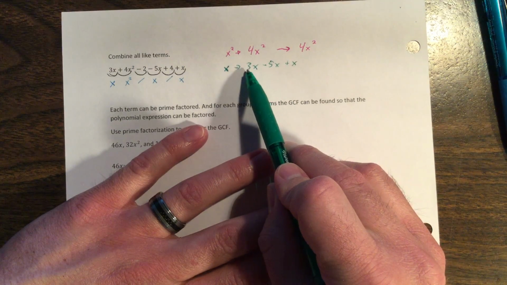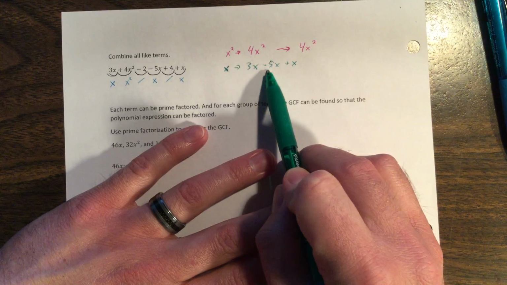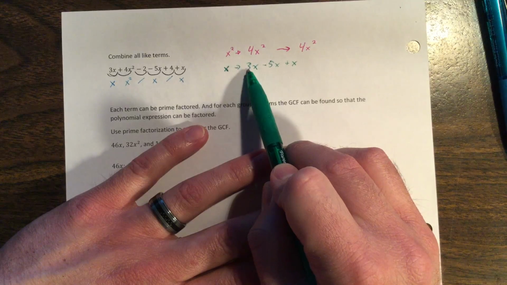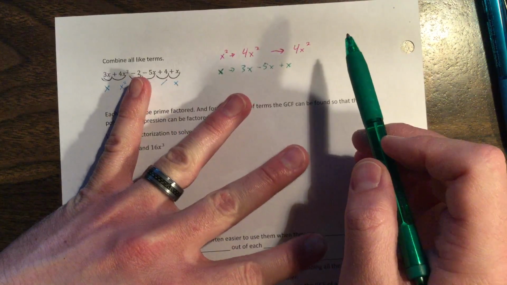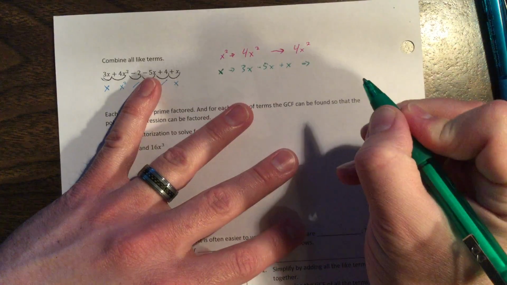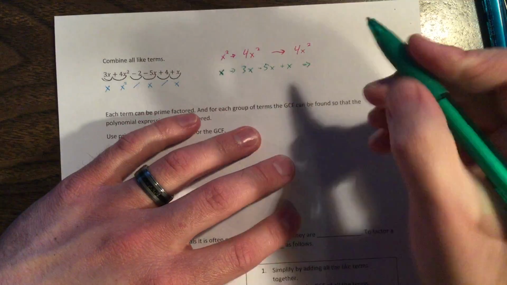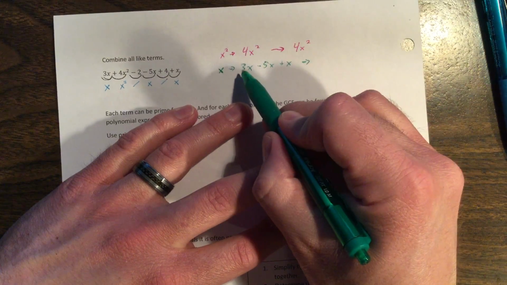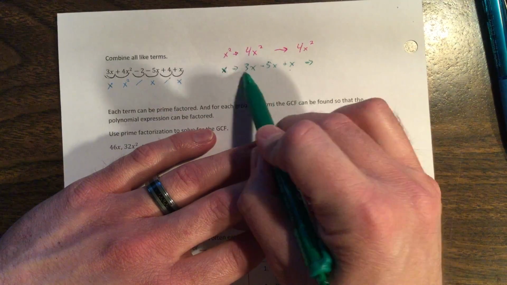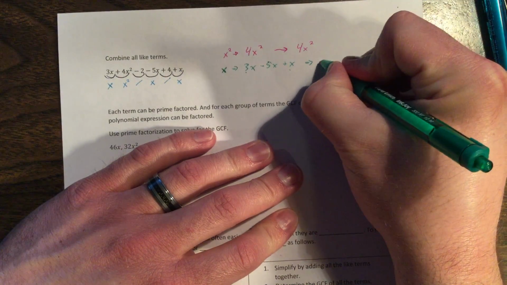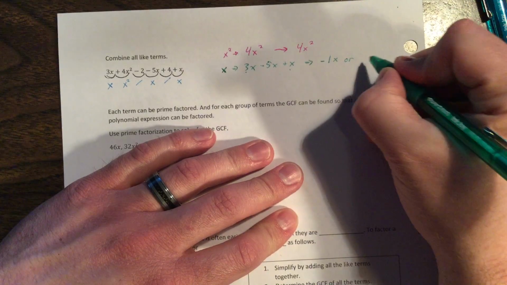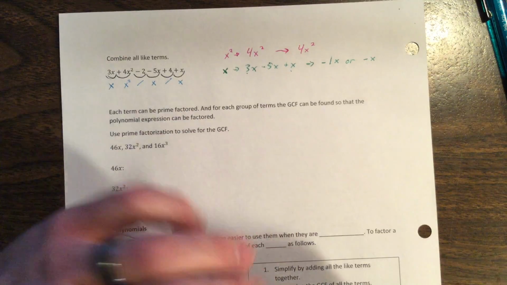So now what we have here is a +3, a -5, and a +1. We have 3 positives and 1 positive, which is 4 positives, and we have 5 negatives. What that means is that the negatives outweigh the positives, and because we're adding them all together, it's going to be more or less 3 minus 5 plus 1. You can think of it that way as well, or 4 positives and 1 negative. So this is going to be negative 1x, or we don't need to write in the 1, we can just do negative x.